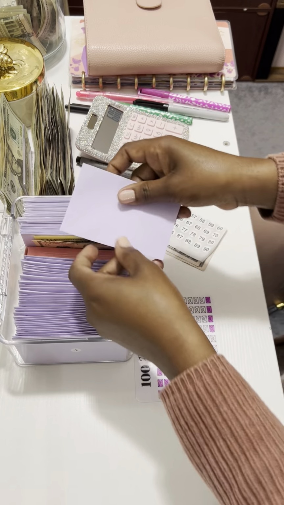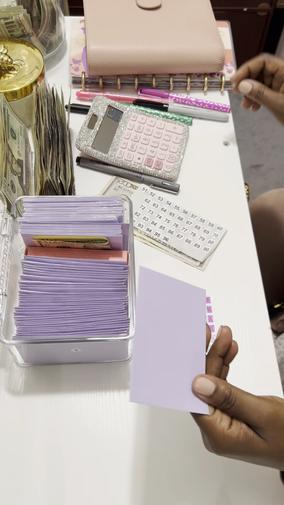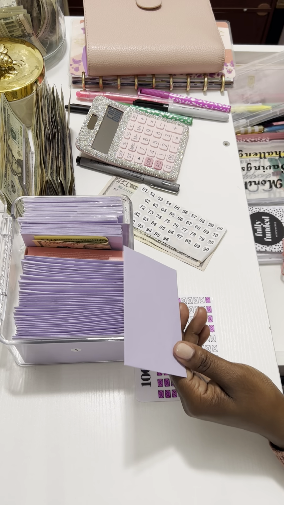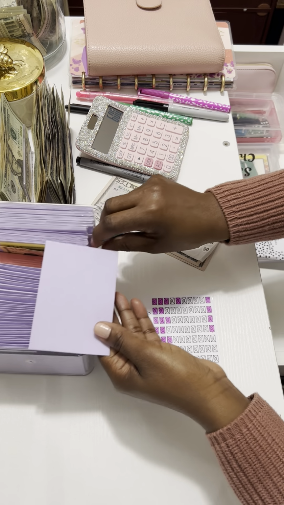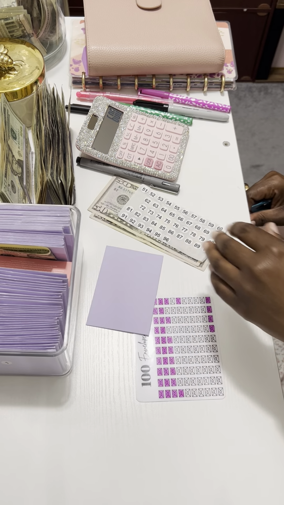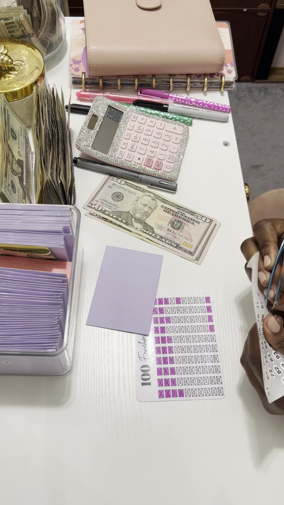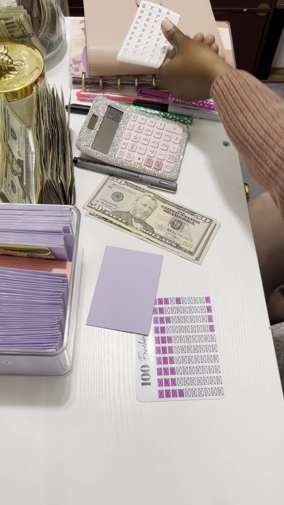Number 96. So I need my tweezer. So let's work on 96, but we are going to put $100 in there.